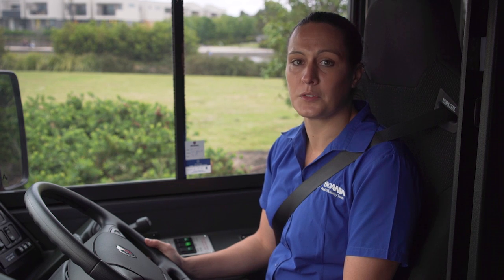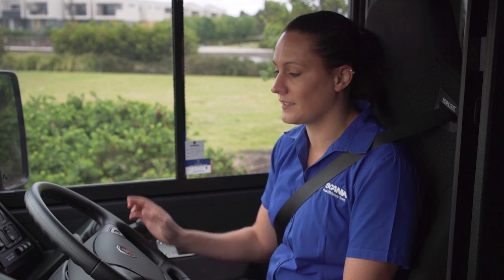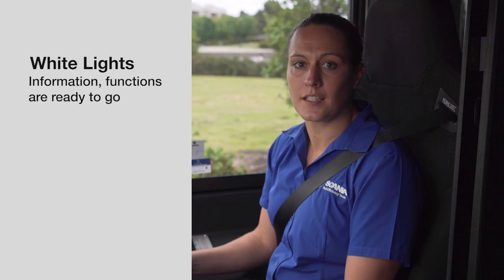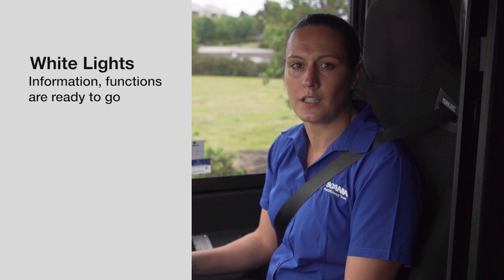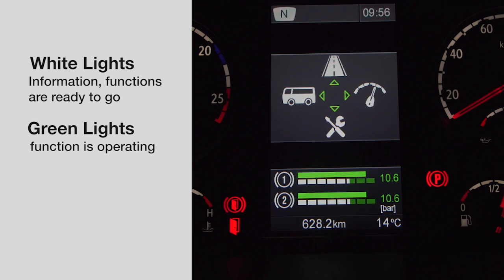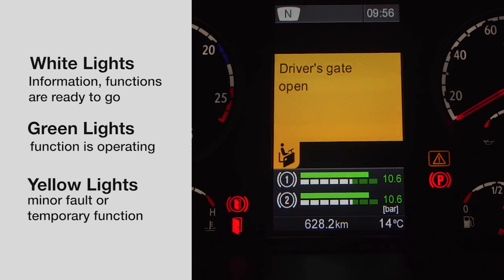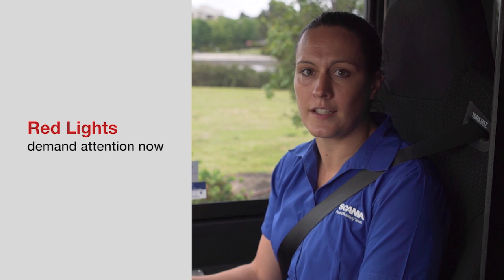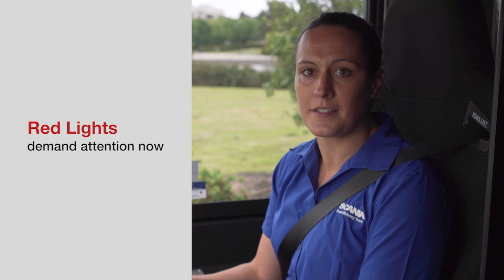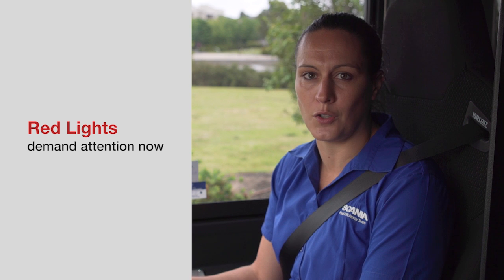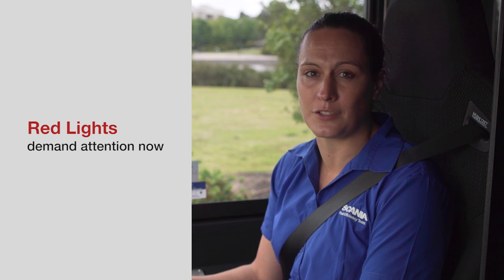Scania has a very simple to understand program of warning lights on the dash. White symbols are for information, telling you functions are ready to go. Green lights say the function is operating. Yellow lights warn of minor faults or activation of temporary functions. And red lights demand attention now. You must stop the bus as quickly and as safely as possible and identify the fault, and go through your normal operational procedures.